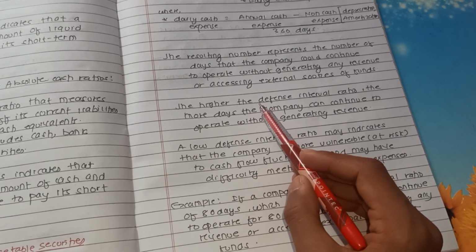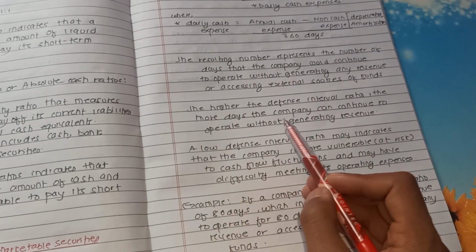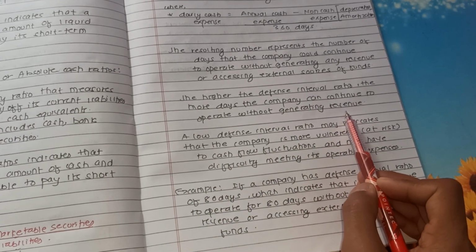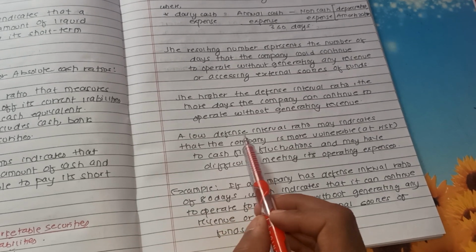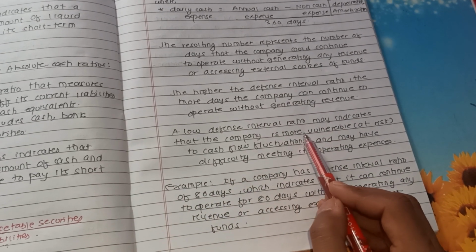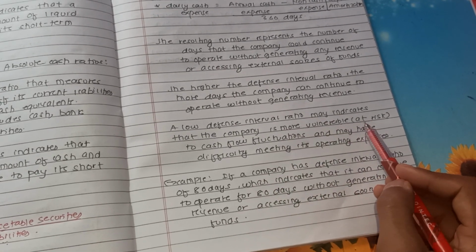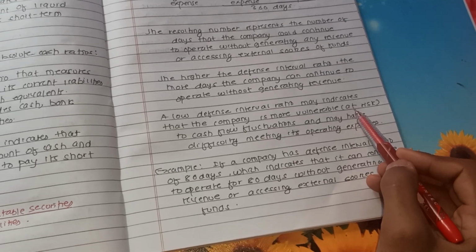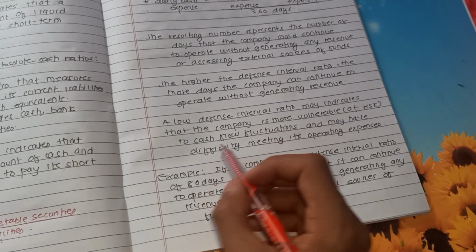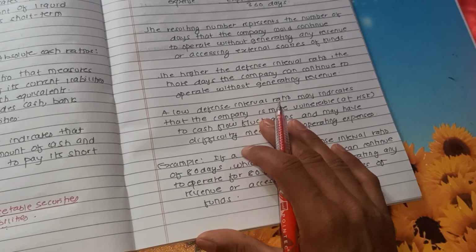The higher the defense interval ratio, the more days the company can continue to operate without generating revenue. A low defensive interval ratio may indicate that the company is more vulnerable, that means at risk, to cash flow fluctuation and may have difficulty in meeting its operating expense.